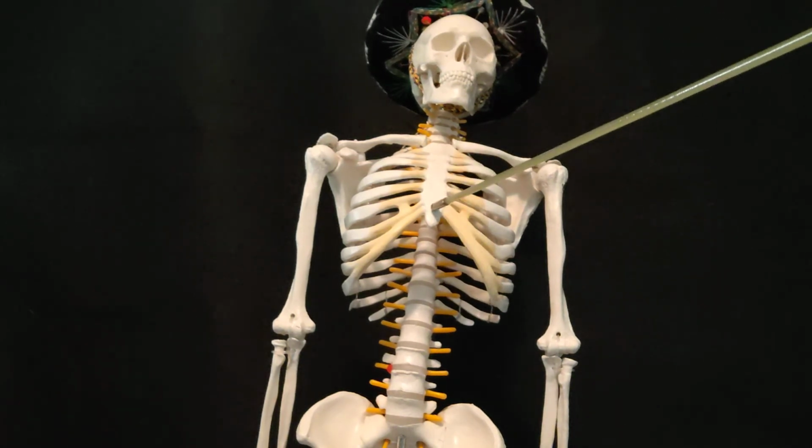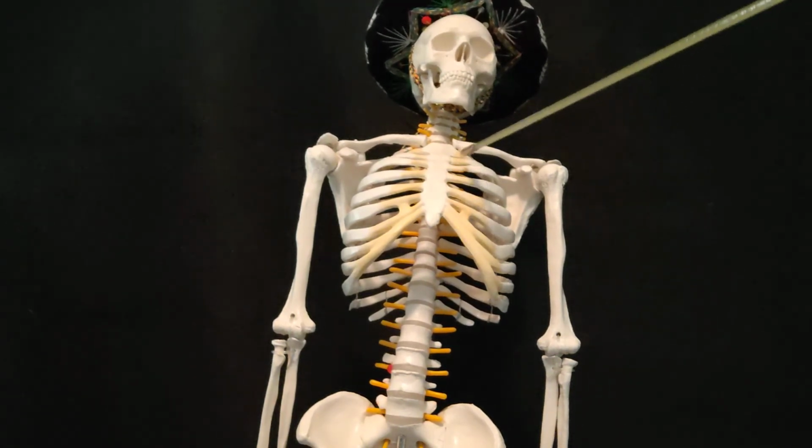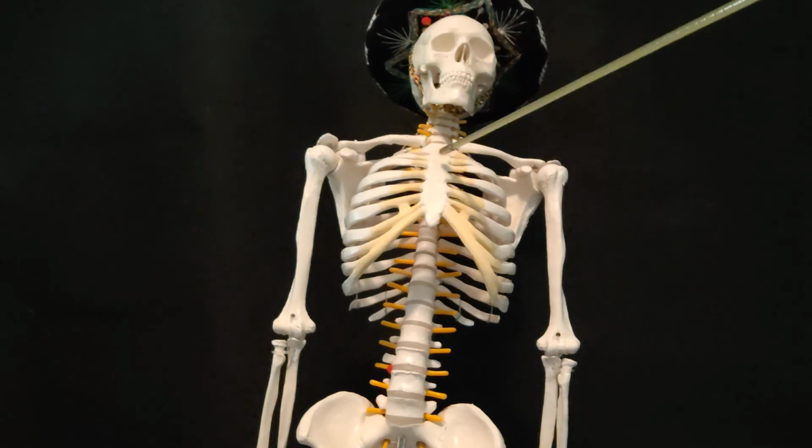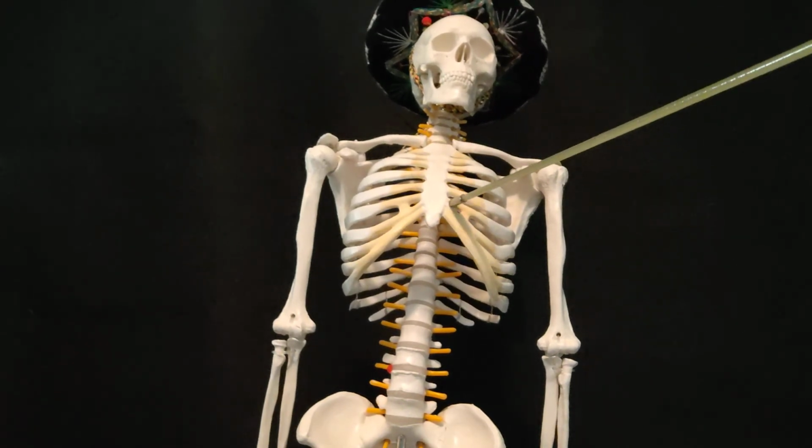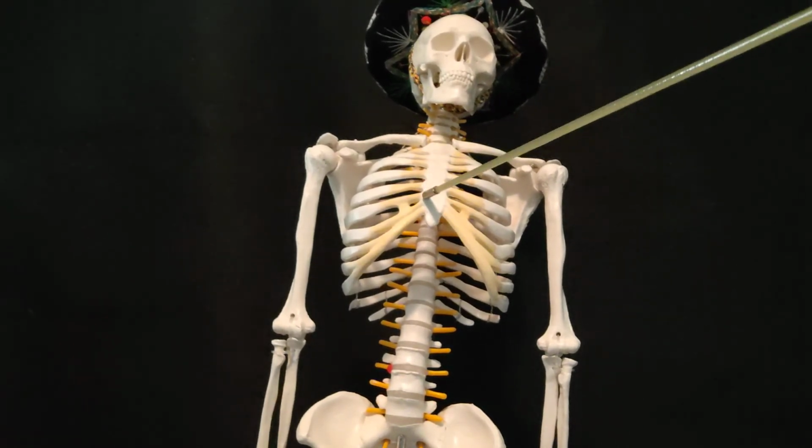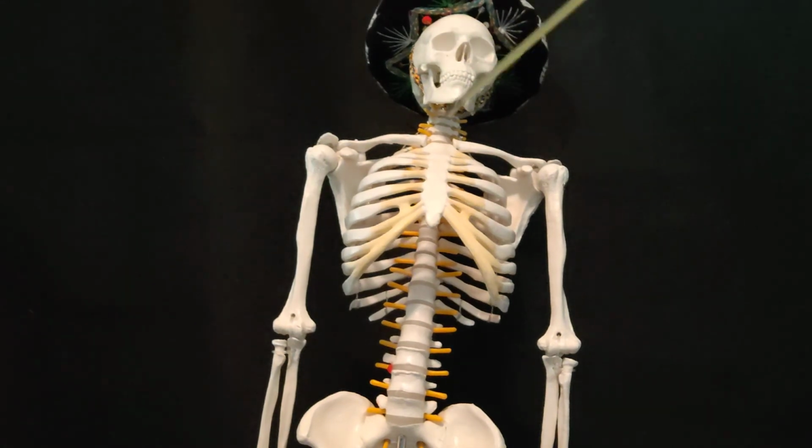The body is the attachment point for ribs 2 through 7. And there are also attachments for the pec major all along the sternum. So it's a big flat bone, lots of attachments.